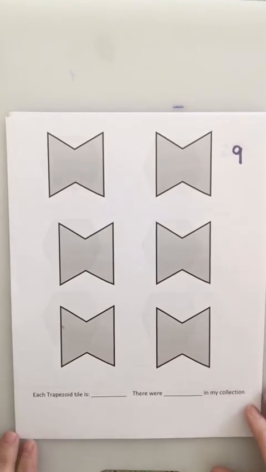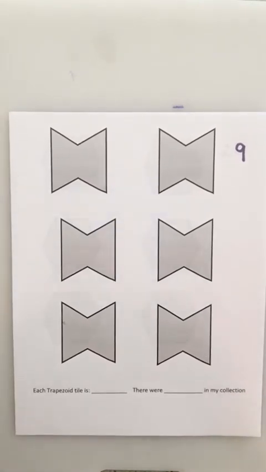Welcome, fourth graders. So you have your template and we are going to be doing an activity together where I'll be showing you what we're doing, and then I'm going to have you do a few of them on your own. So what we're going to do here is we have some shapes, and this shape I like to think of just as a butterfly.